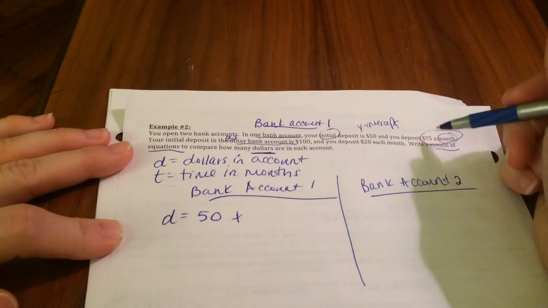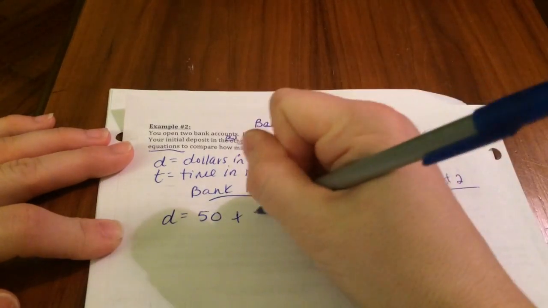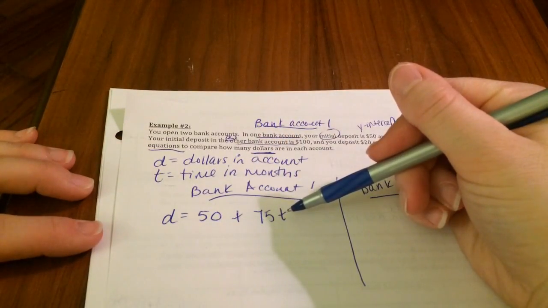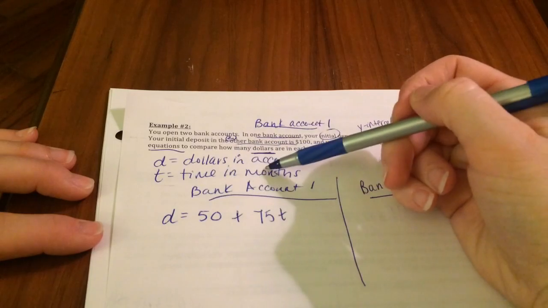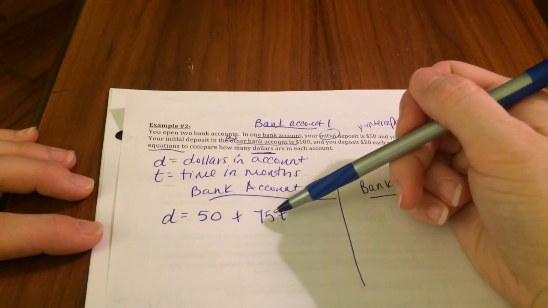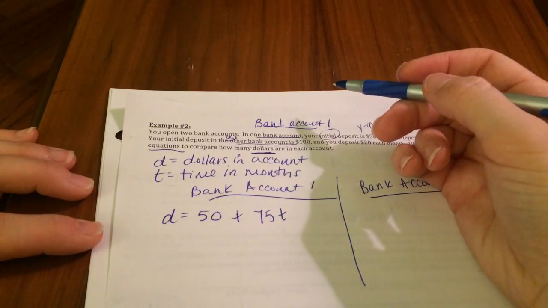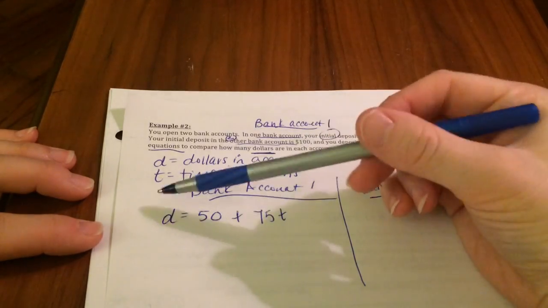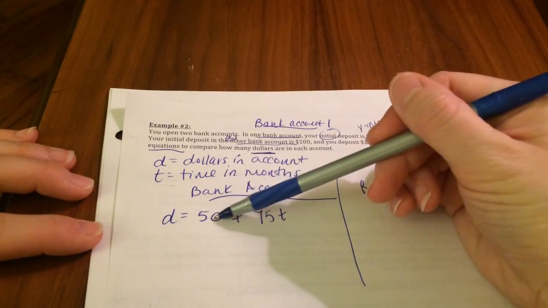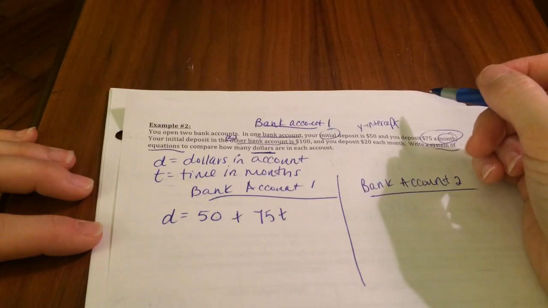Plus, up here it says $75 a month. $75 every month, because T represents time in months. That's your slope, your rate. That's why that's the number with the variable. Okay, bank account 1, the total dollars in the account, you started out with $50 and then it's $75 every month.